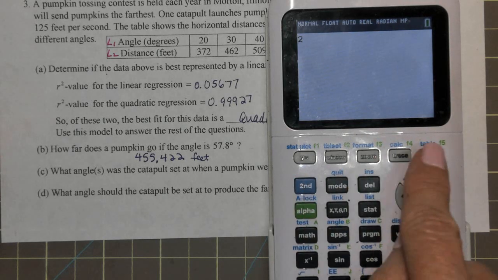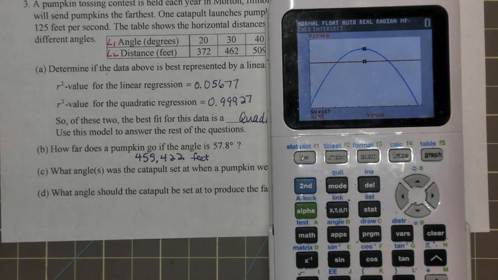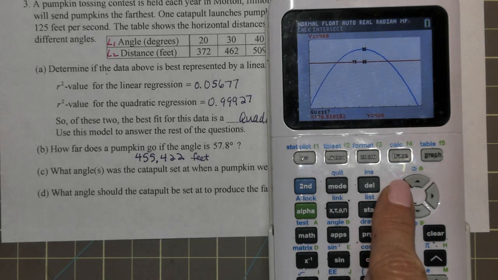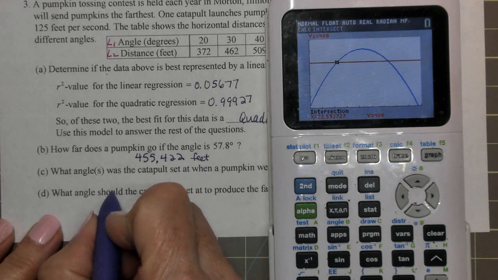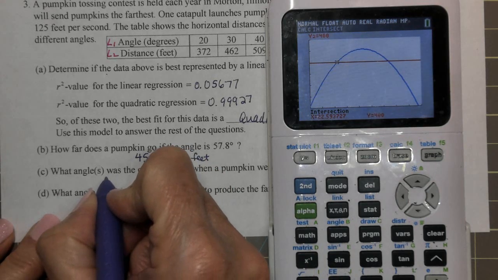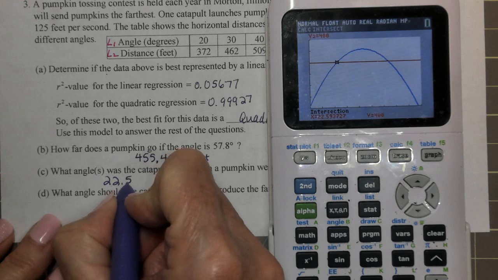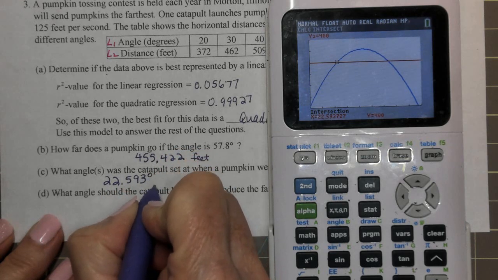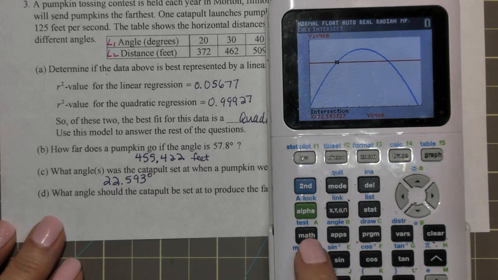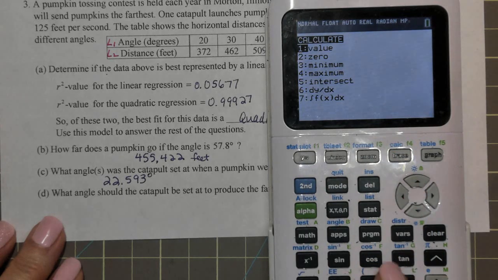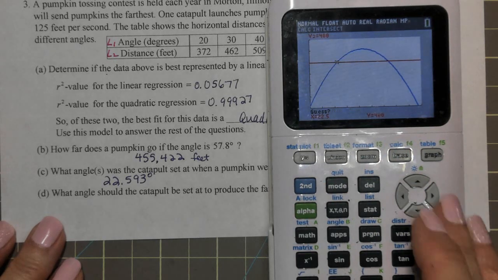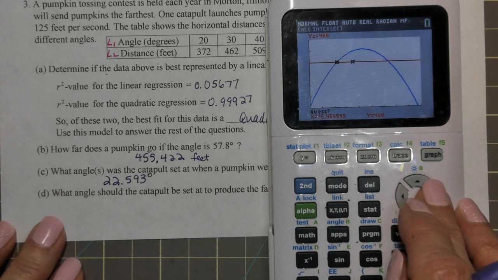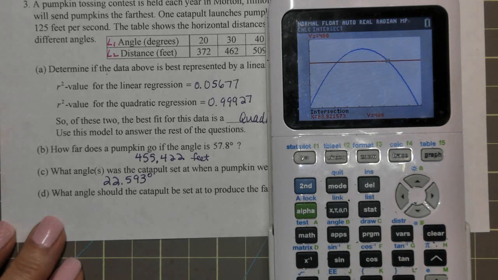Well, second calc 5, enter, enter. I'm just going to scroll this time. Enter. So it was set at 22.593 degrees, and second calc 5, enter, second calc 5, enter, enter, enter.